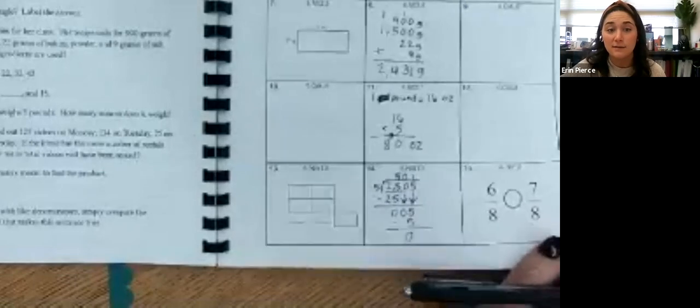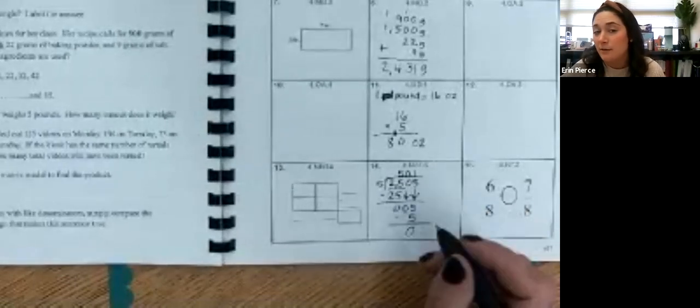Number 13, 59 times 32. I'm glad you asked about a matrix model. 13, right, Miss Eliza? Want to make sure I'm doing the right one.